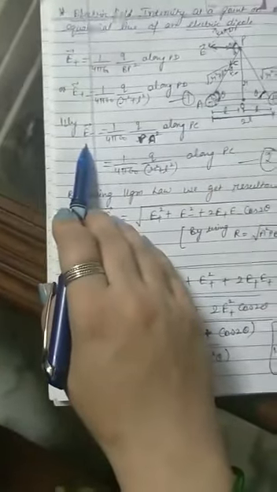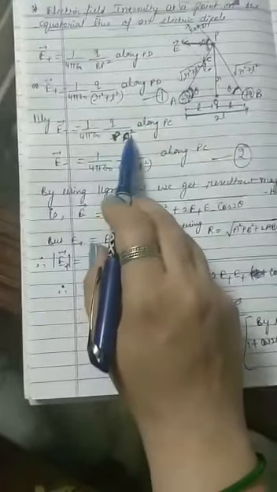Similarly, the intensity due to the negative charge is given by 1 upon 4 pi epsilon naught Q upon PA square, distance square, which will be directed along PC, which we have already discussed. Then put the value of PA here, you will get the second equation.